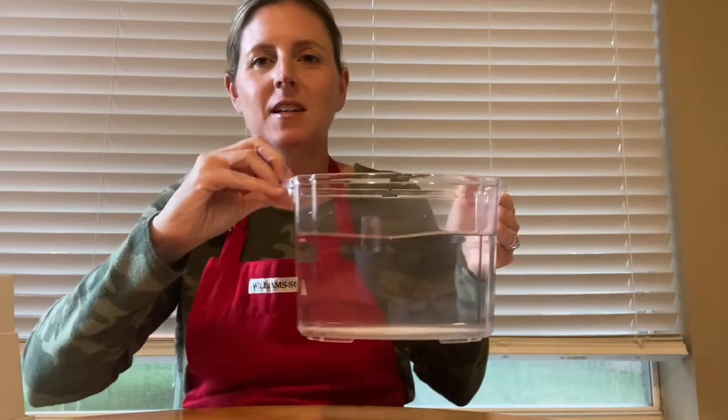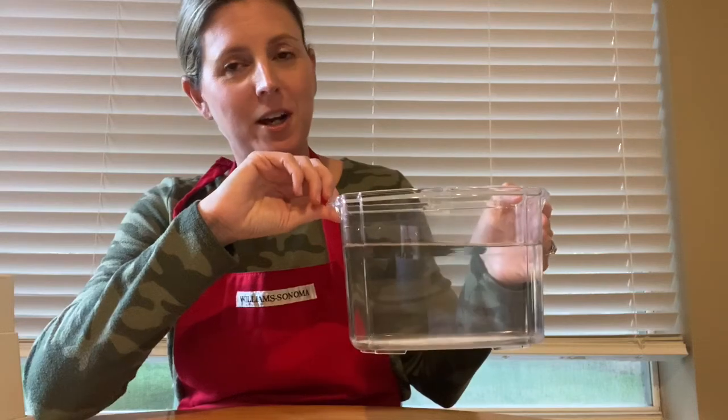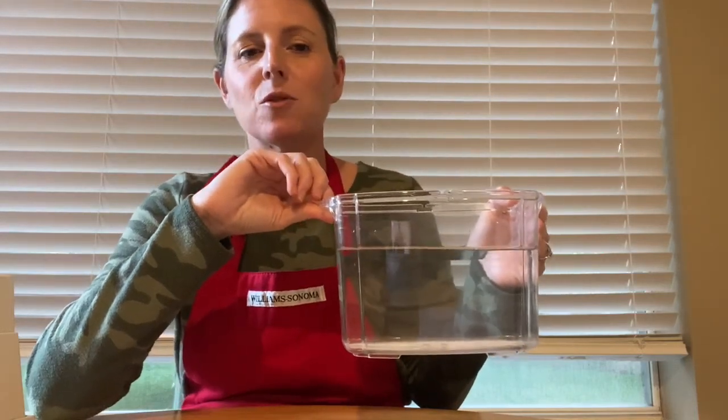The next thing I'm going to be testing the objects for is relative density. Do they sink or do they float in water? If they float, they are less dense than the water. If they sink, they are more dense than the water. So here's my very small aquarium where I'm going to test the objects for relative density.